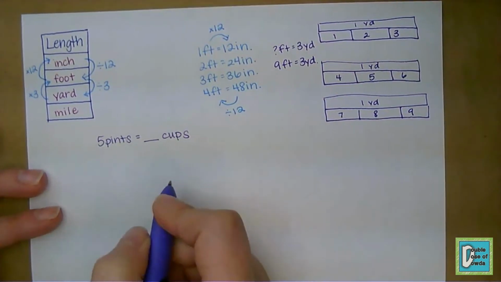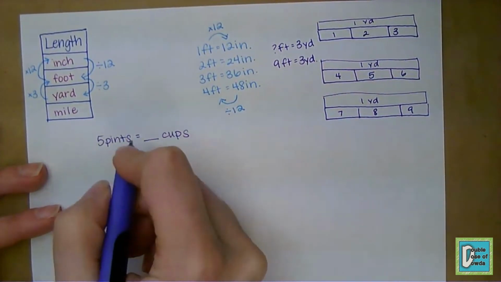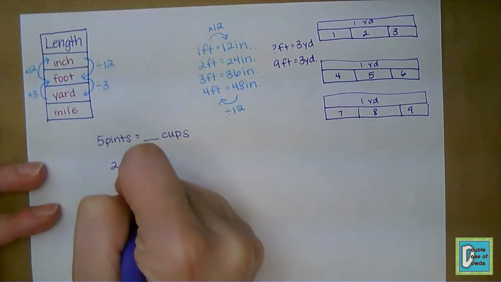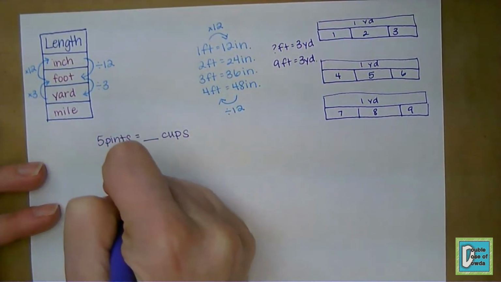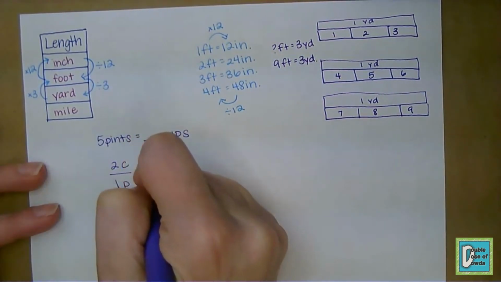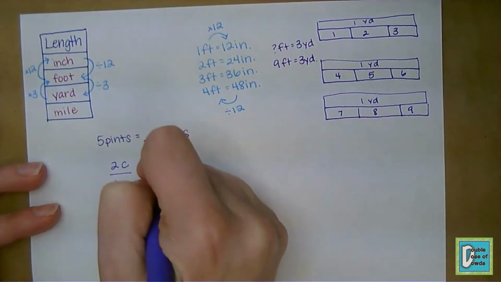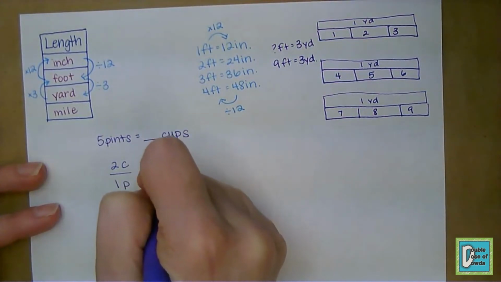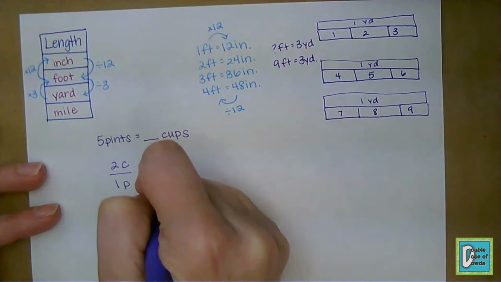Here's what we can do. To set it up as an equivalent fraction, we say that we know that 2 cups are in 1 pint, and we want to know how many cups are in 5 pints.